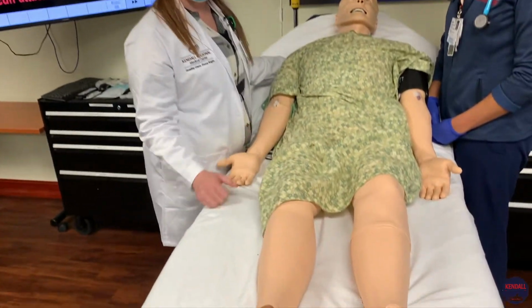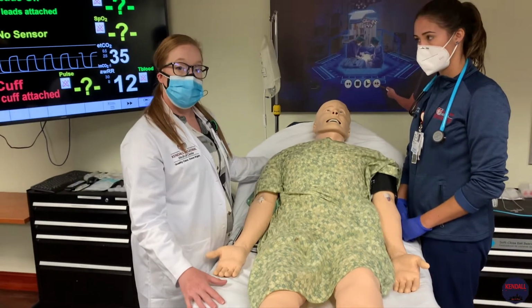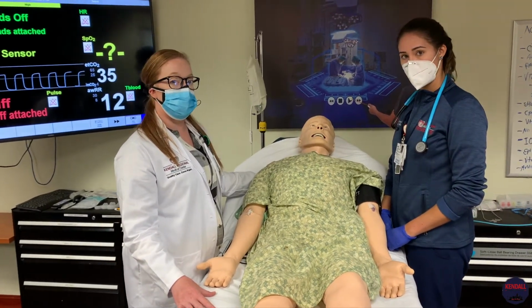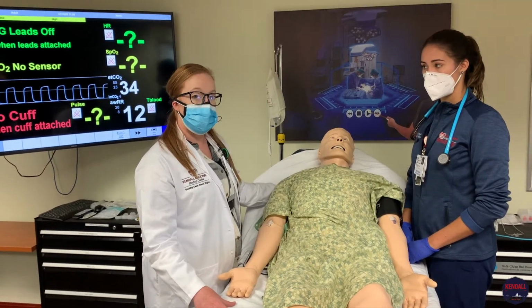So you'd press the patient and ask for how long the cap refill is, and we will let you know whether it's brisk, less than 2 seconds, 3 seconds, or 4 seconds. Anything more than 3 would be concerning that their circulation may not be intact.